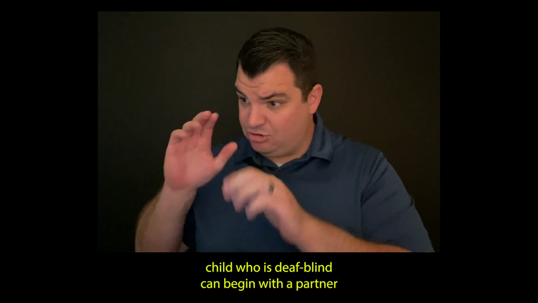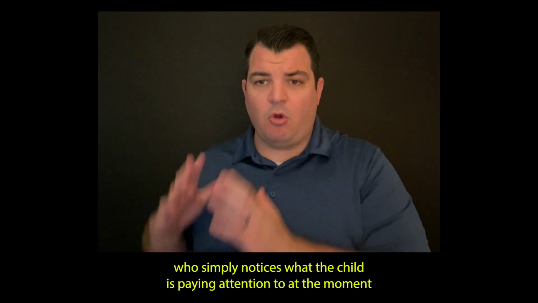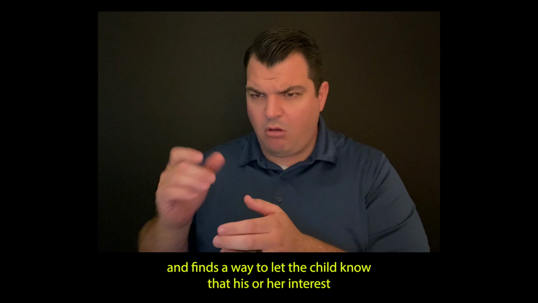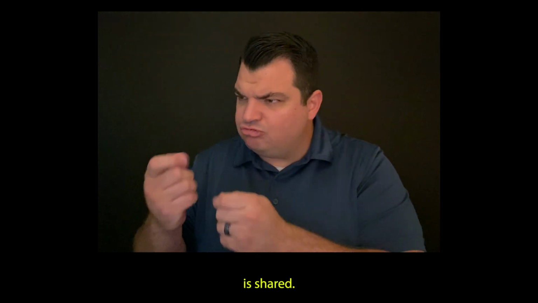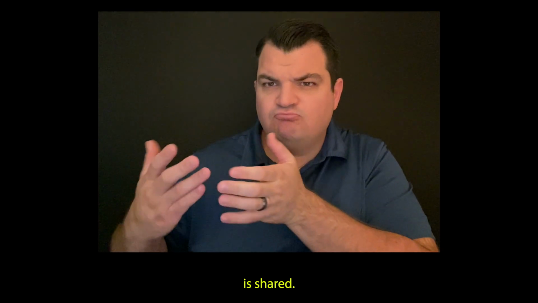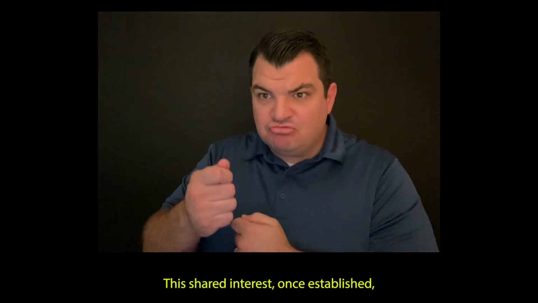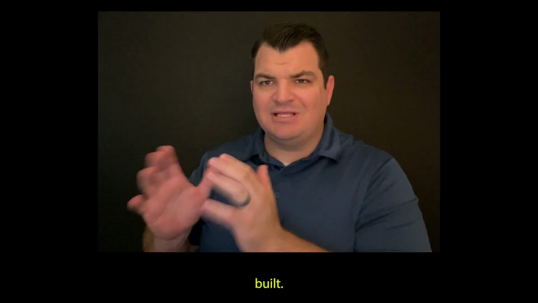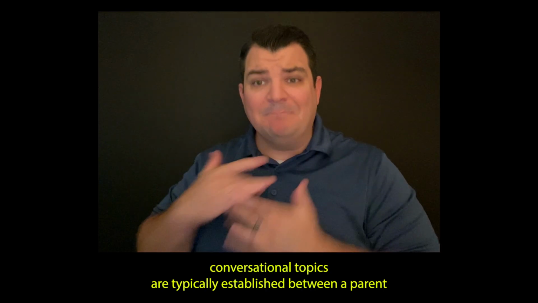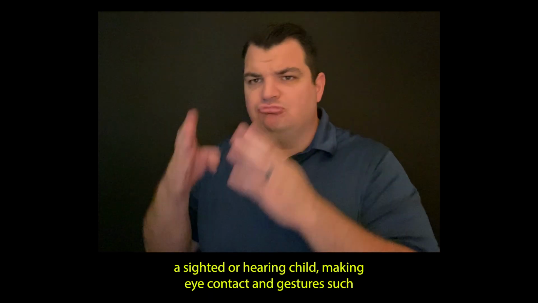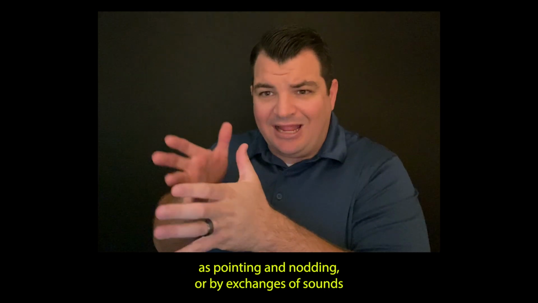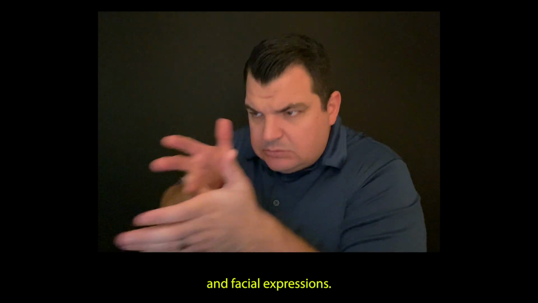A conversation with a child who is deafblind can begin with a partner who simply notices what the child is paying attention to at the moment and finds a way to let the child know that his or her interest is shared. This shared interest, once established, can become a topic around which a conversation can be built. Mutual conversational topics are typically established between a parent and a sighted or hearing child making eye contact and gestures such as pointing and nodding, or by exchanges of sounds and facial expressions.